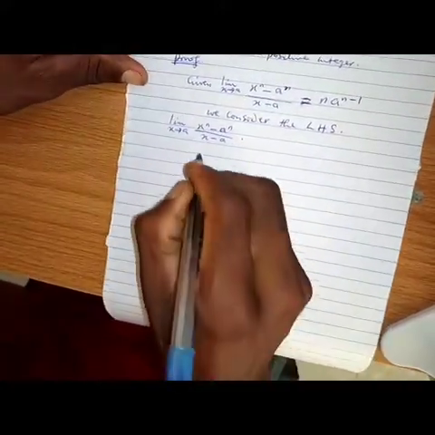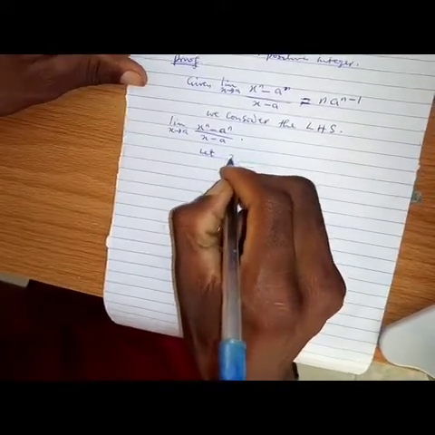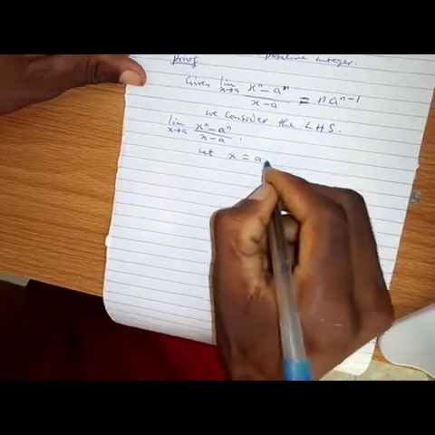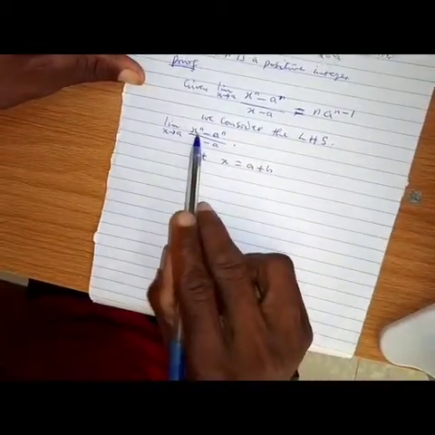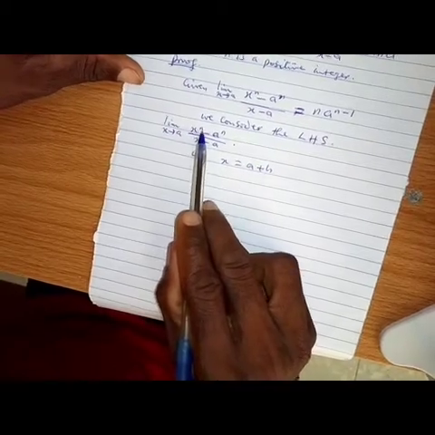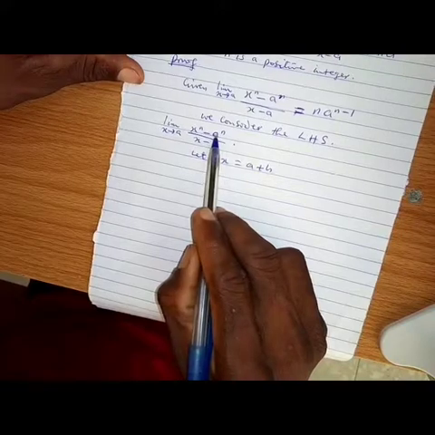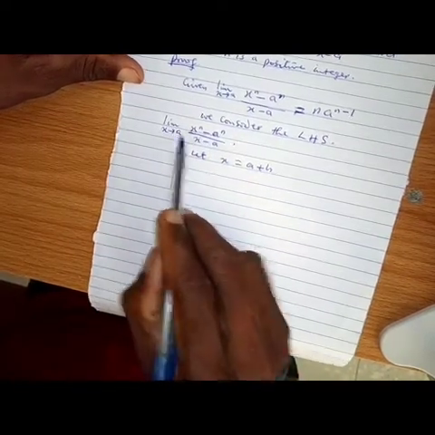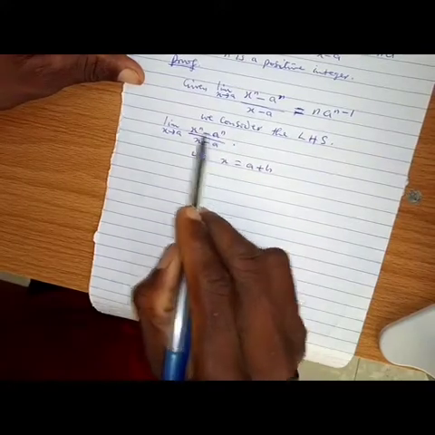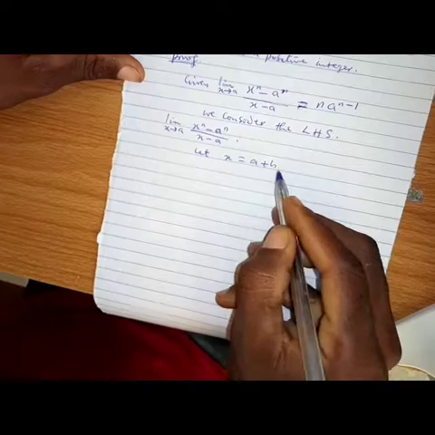Now let x equal a plus h. If you look at this function, it is raised to the power of unknown n, and a here is a constant because it's the point at which the function tends. So this is a variable. So now let x equal a plus h.